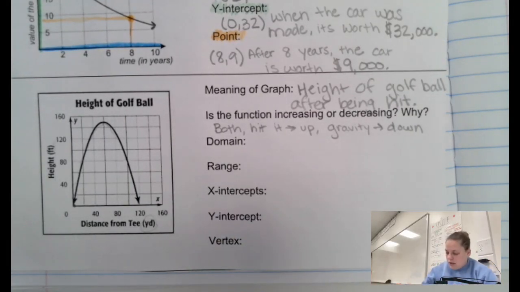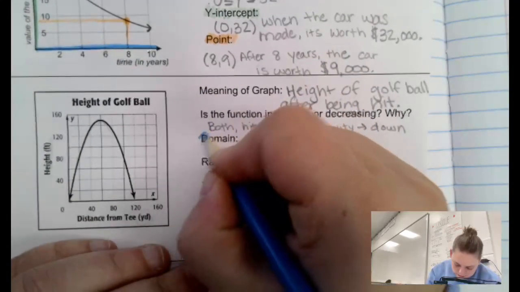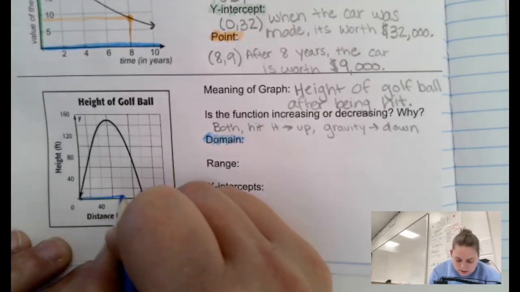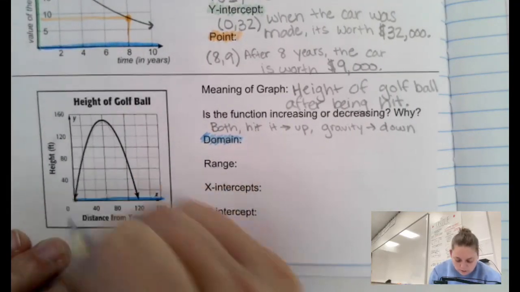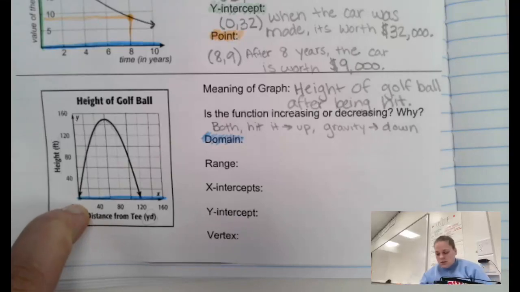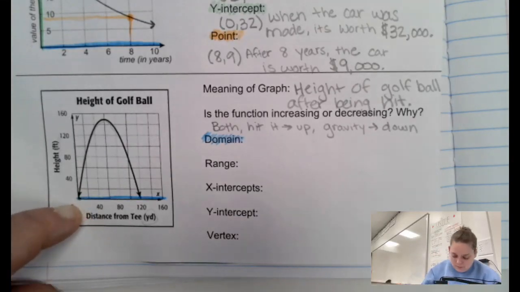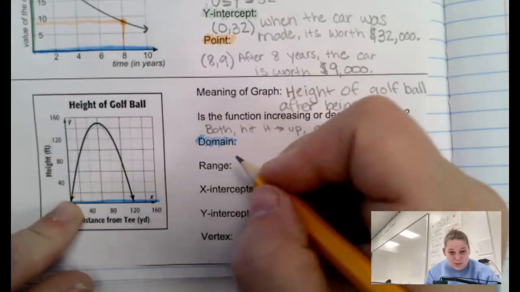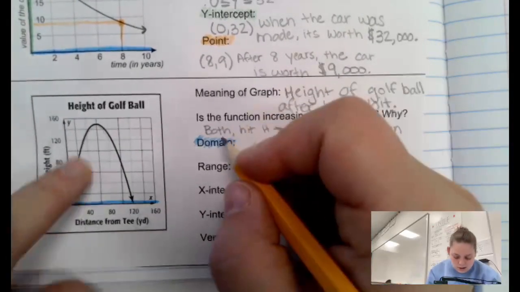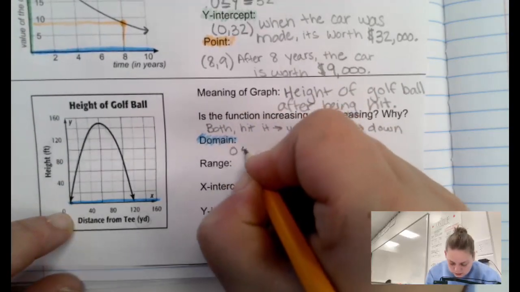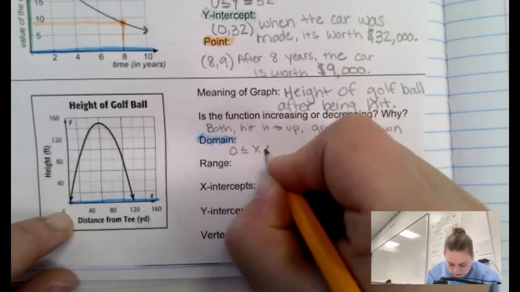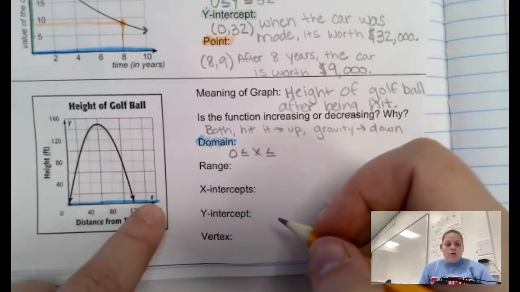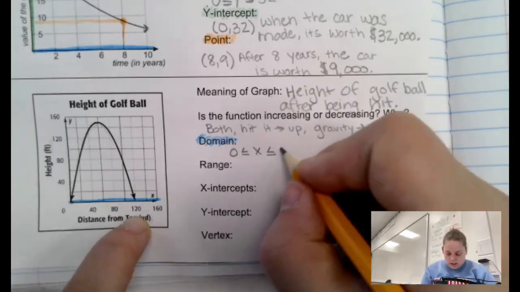All right, we have our domain, which again is our x-axis. So as I look at my domain, I'm thinking about where it's going to go left to right. So it starts off 0 distance from the tee, meaning it's on the tee. So it can't go past that tee, really, as far as height goes. Can't go into the ground more. So it's going to be 0 is less than or equal to our x. And then for just this one shot, the shot gets how far? It gets 120 yards.